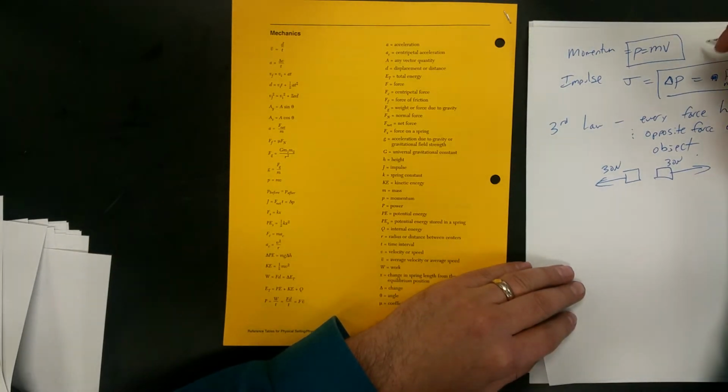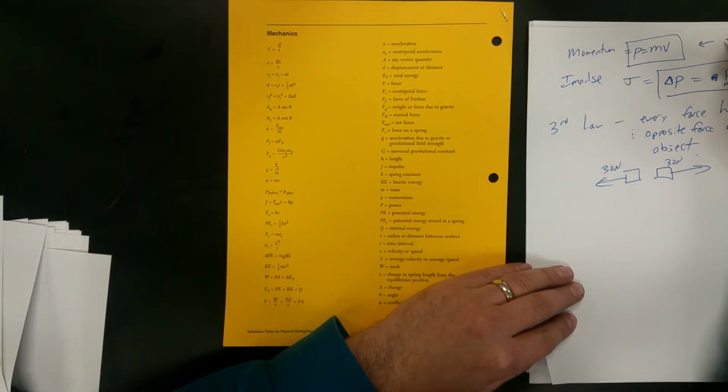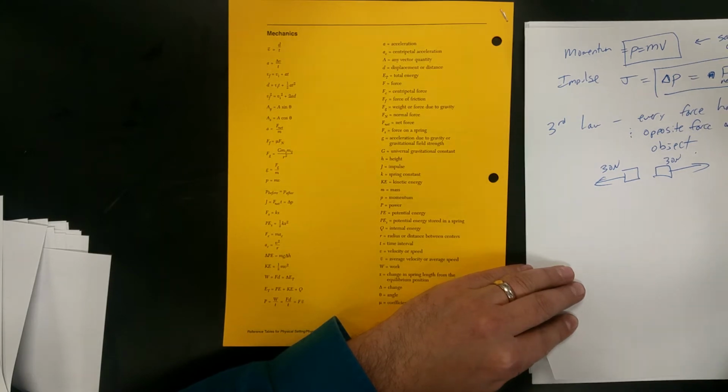They are both vectors. As I said, this points in the same direction as velocity, and this points in the same direction as your net force. And this would be in kilogram meters per second, and this would also be kilogram meters per second, or newtons times seconds, force times time.